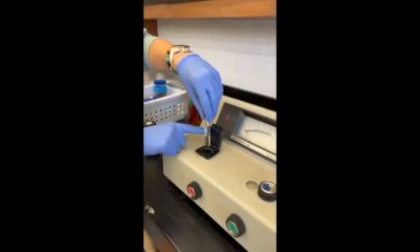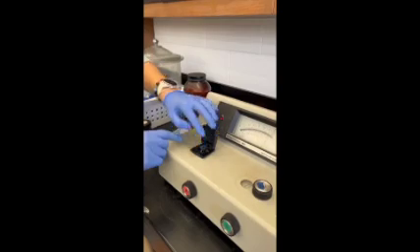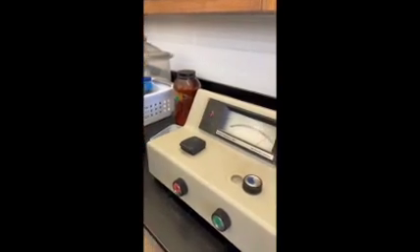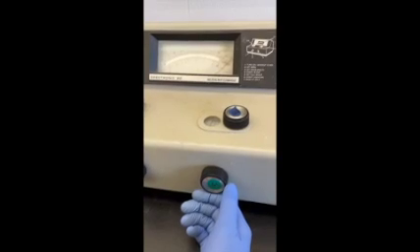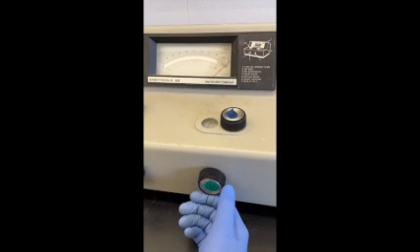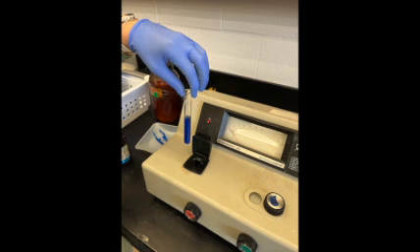Next, you will prepare a blank solution. Fill the cuvette half full with deionized water and place it into the spectrometer, aligning the white line with that on the spectrometer. Fill the cuvette halfway with solution 1 and then place it in the spectrometer.